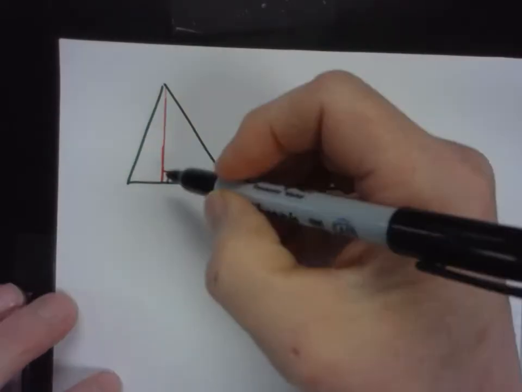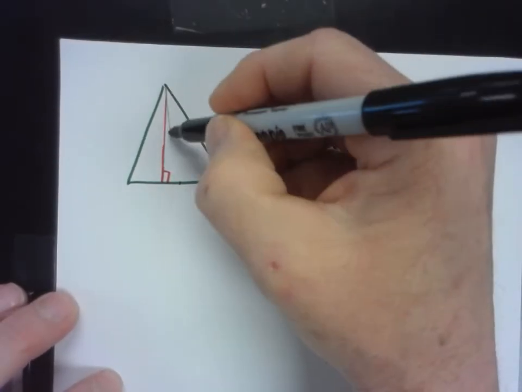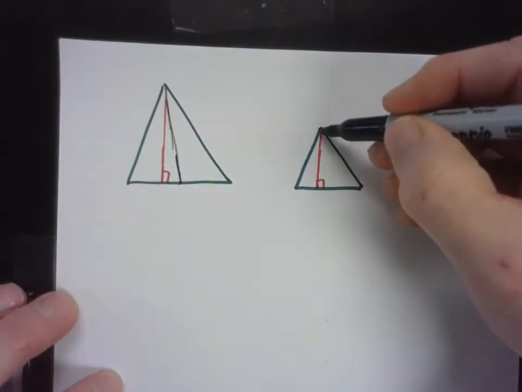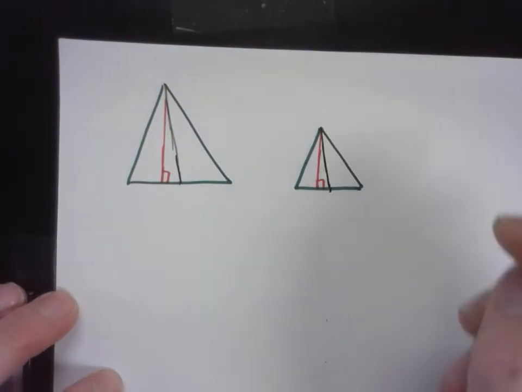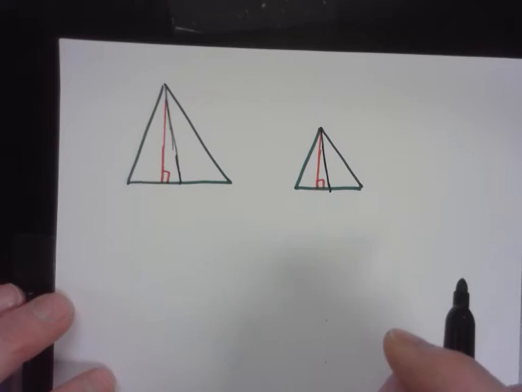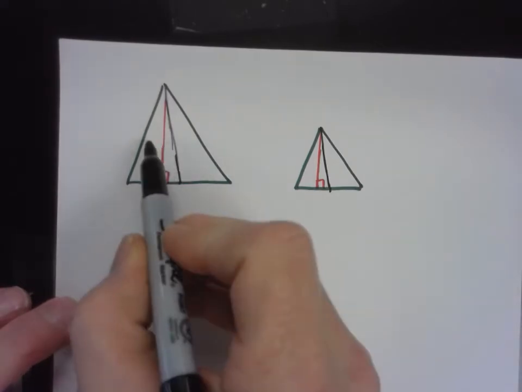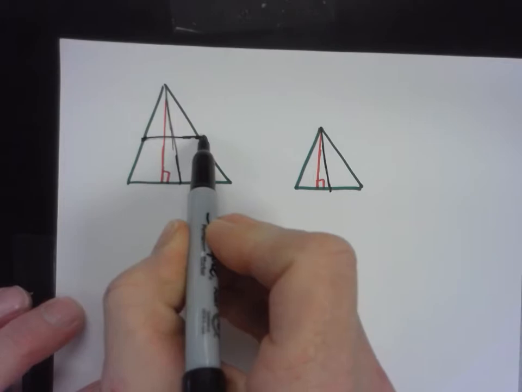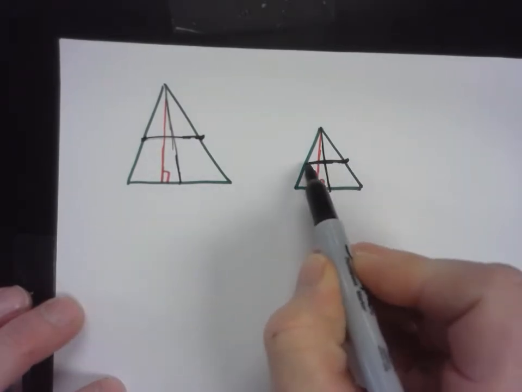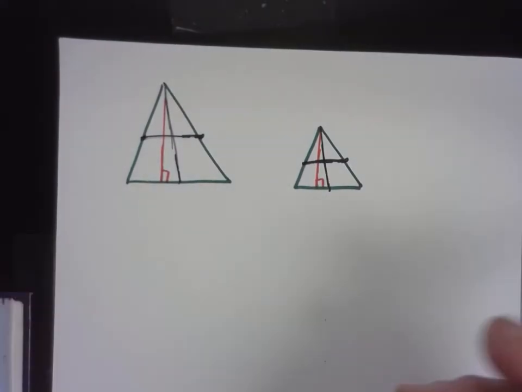If we draw a median in, what do you think? Proportional or not? Yeah, proportional. If we drew a mid-segment in, what do you think? Yeah, proportional.